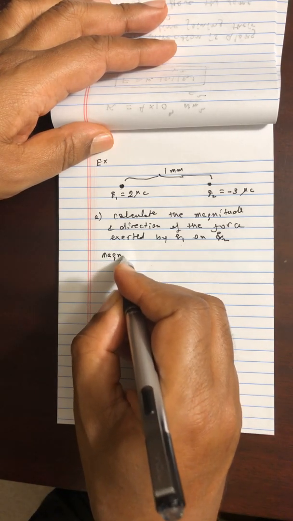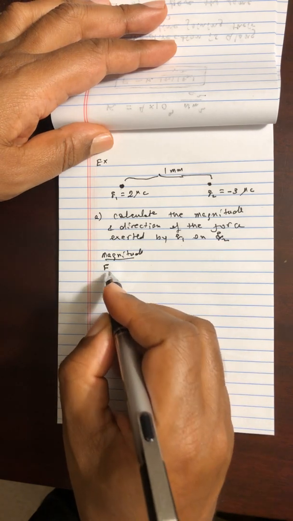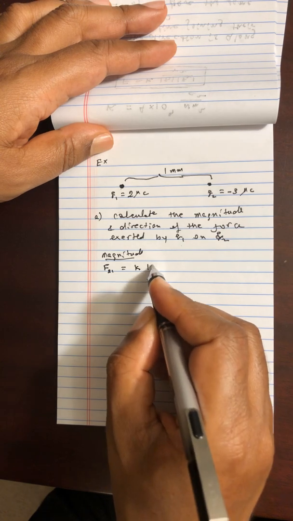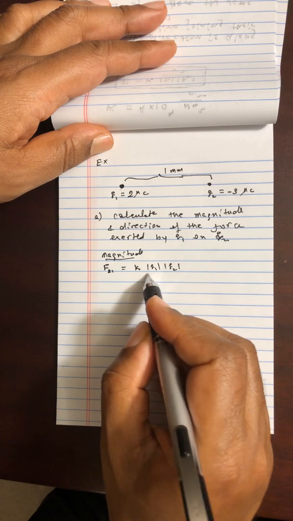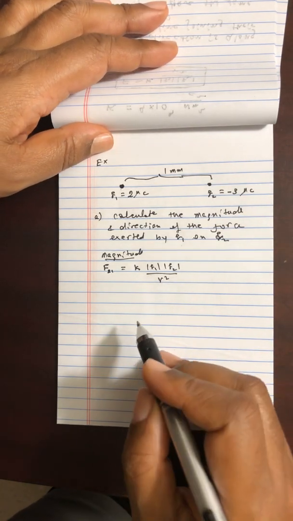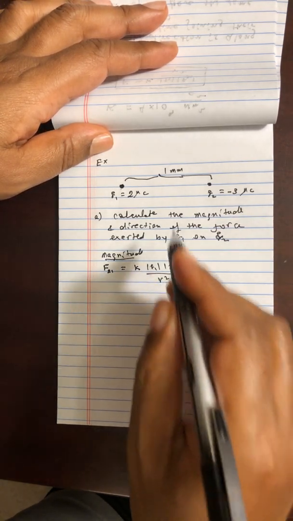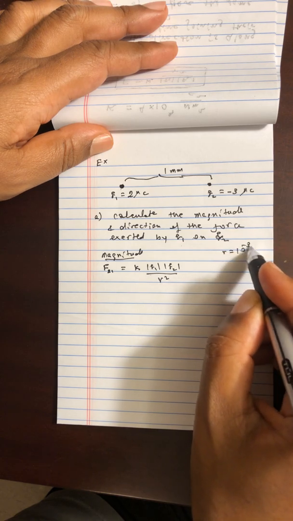Okay, the magnitude is, this is the force on 2 by 1, okay, is K times the absolute value of Q1 times the absolute value of Q2. Remember, magnitude is always positive, so make sure you put the charges in absolute values. Okay, so putting the numbers, and R is 1 millimeter, so R is 10 to the power of negative 3 meters.